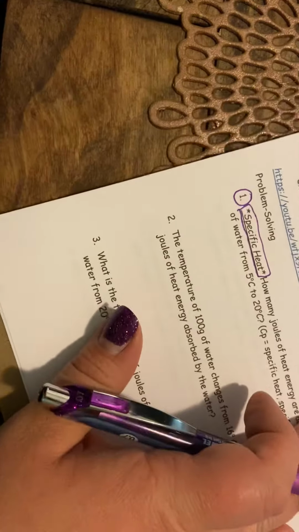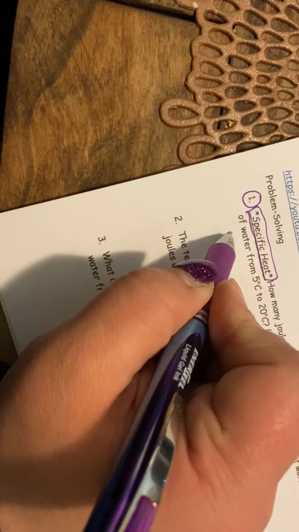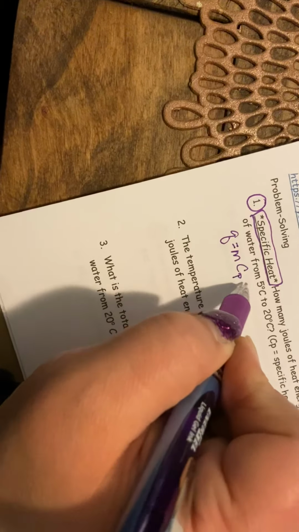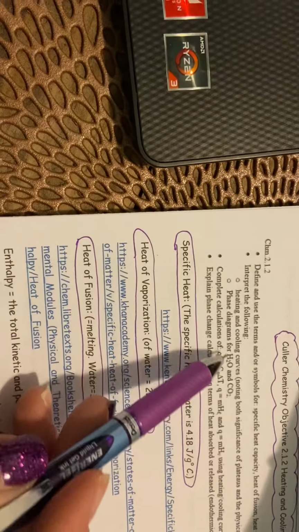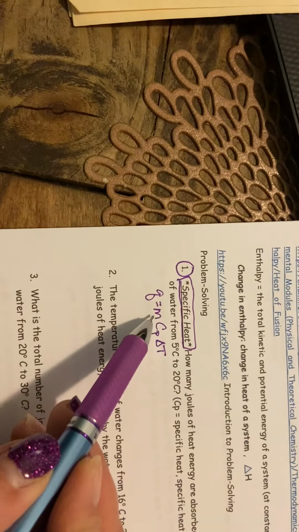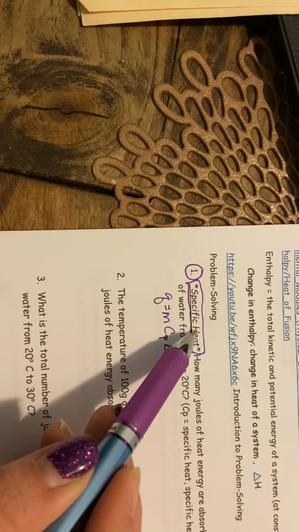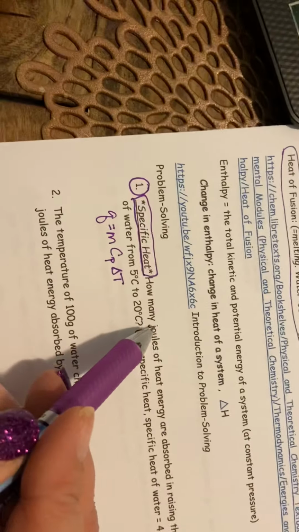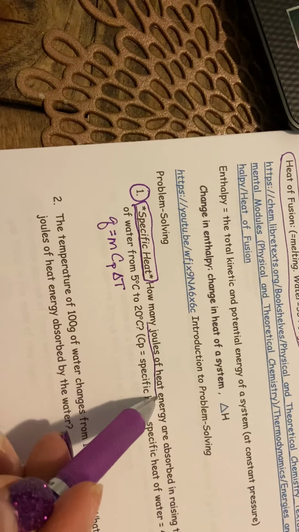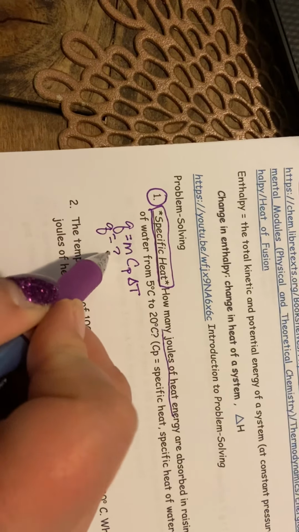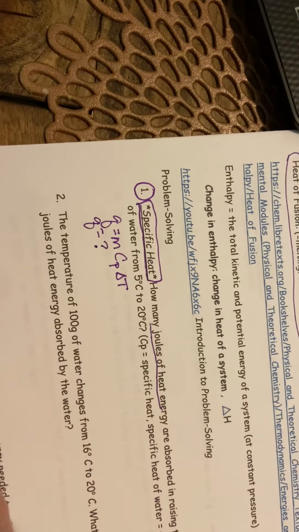Okay, so what's the first thing we do? We write down the formula. So Q equals mCp delta T, just like it's written up here in your curriculum. Now, M stands for mass, CP stands for specific heat, and delta T means the change in temperature. So in this case, it's asking how many joules of heat energy. So I know that's what I'm looking for, is the Q.